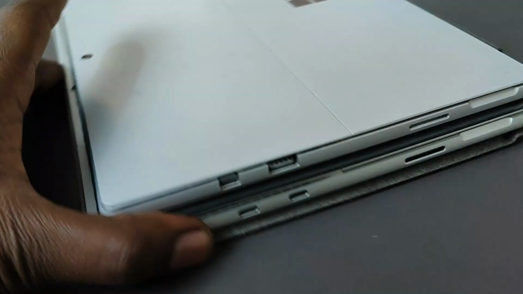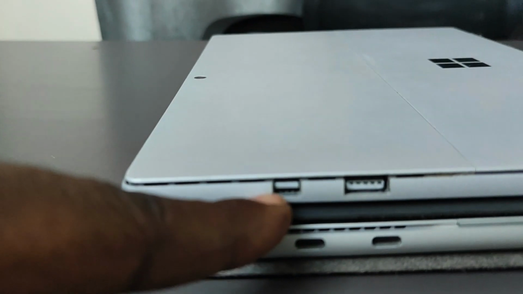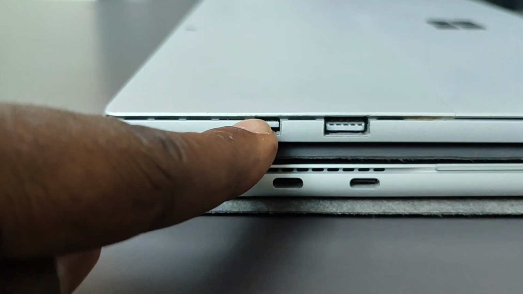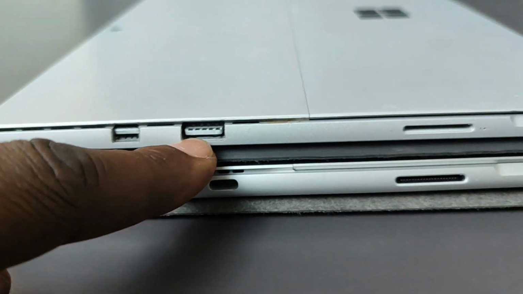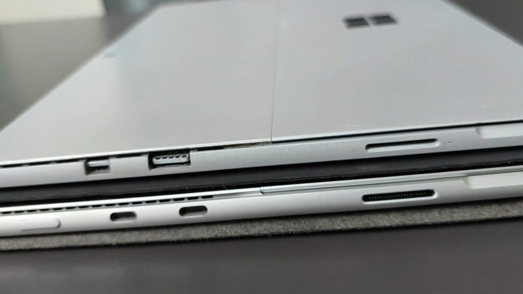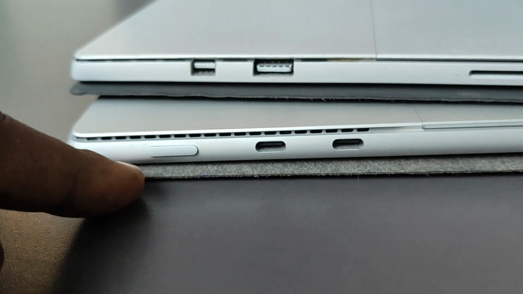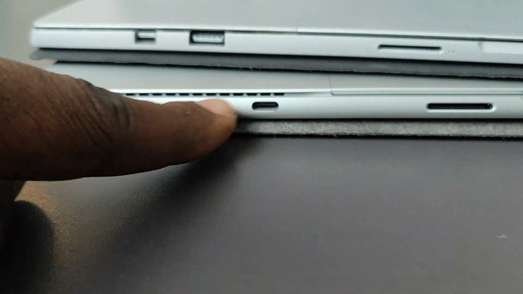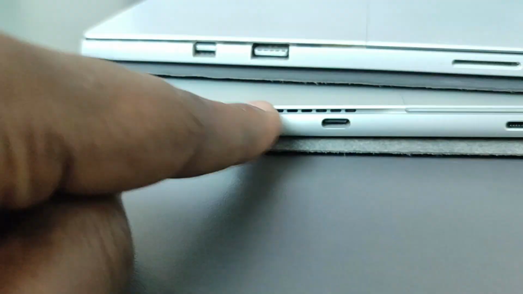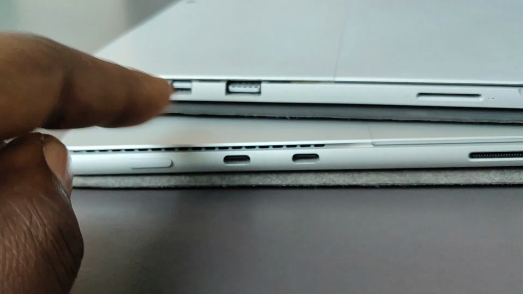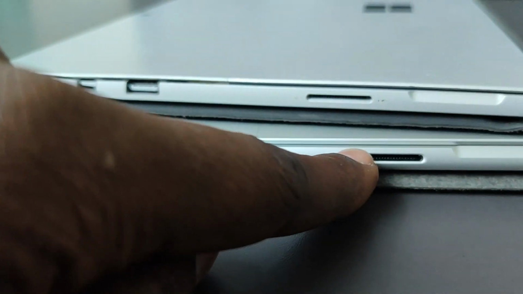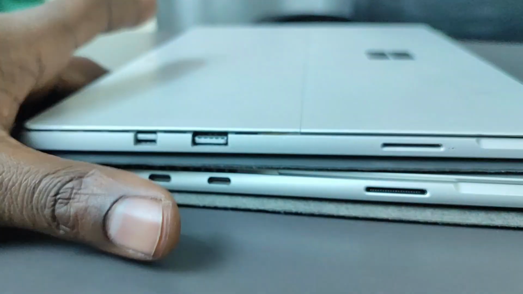Then at the sides here, we have a mini DisplayPort for the Surface Pro 5, and then you have a USB 3.0 port right there. We have the Surface Connector port there. Then for the Surface Pro 8, the one at the bottom, we have the power port right over there, USB Type-C ports, Thunderbolt 4.0 ports, high-speed data transfer ports, these ones, and they can also be used for display. Then we have the Surface Connector port. One common thing between these two Surface laptops is that you can use the same Surface Connector to charge both, and these ports can also be used as docking station ports.